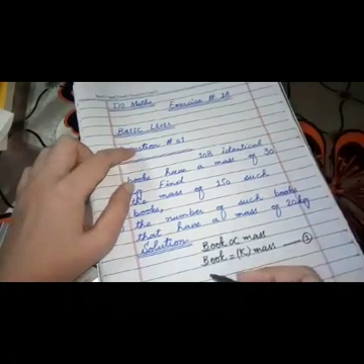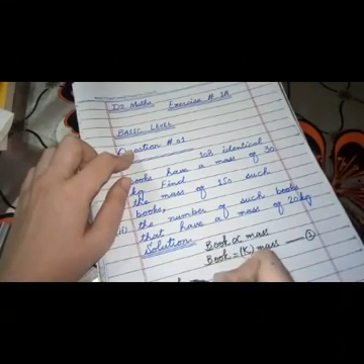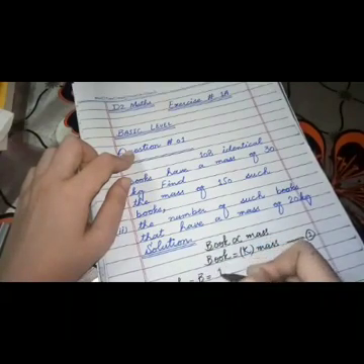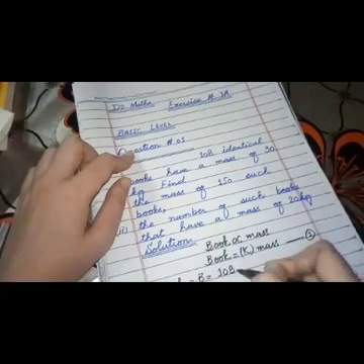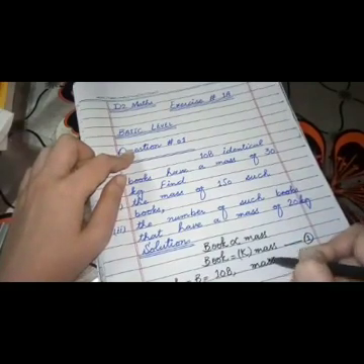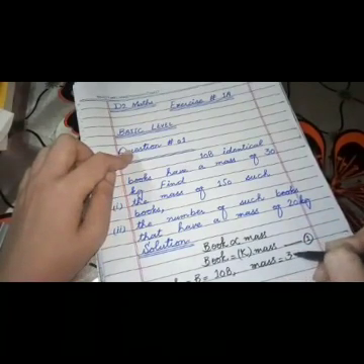108 identical books. How many books do we have? B for books, that is 108, and mass is 30 kg.